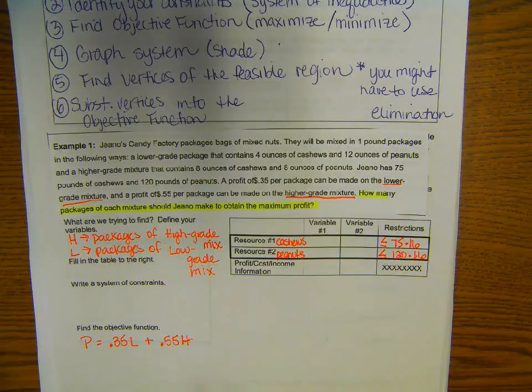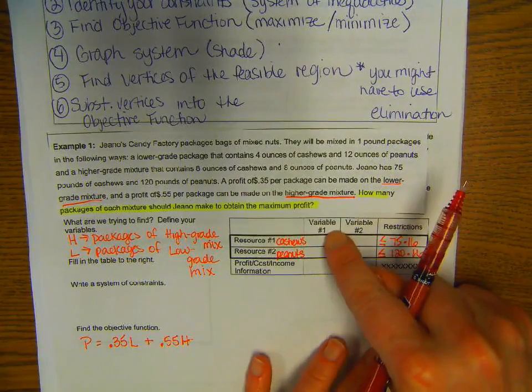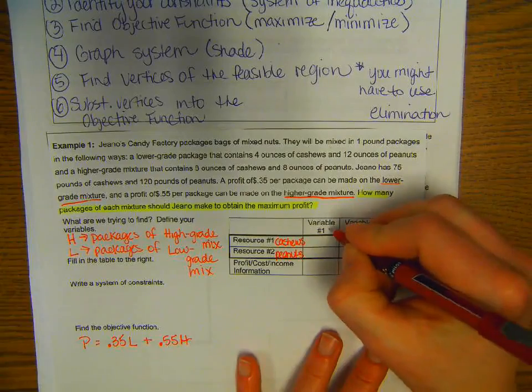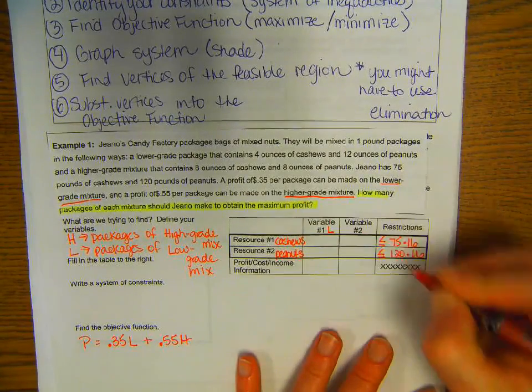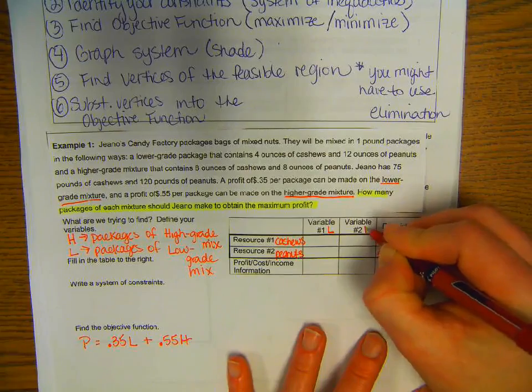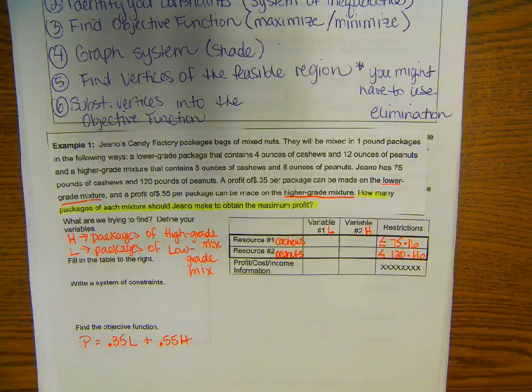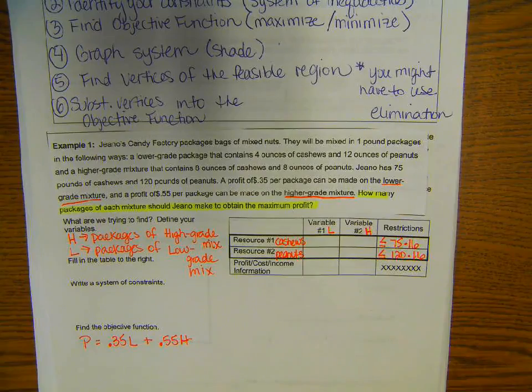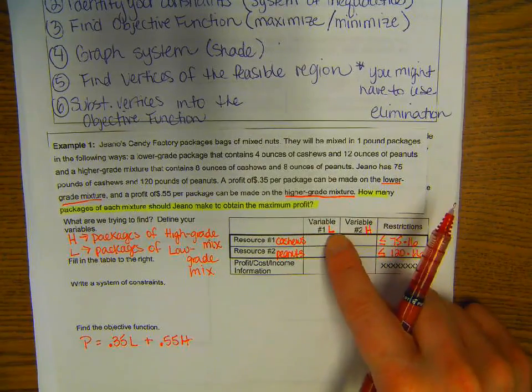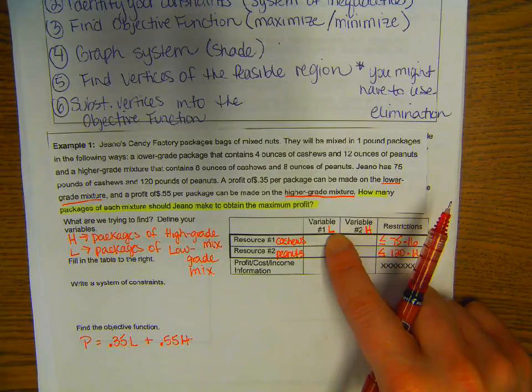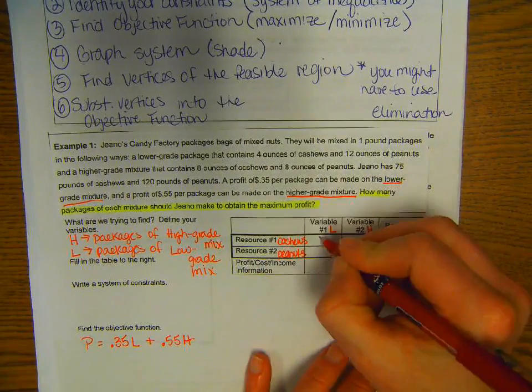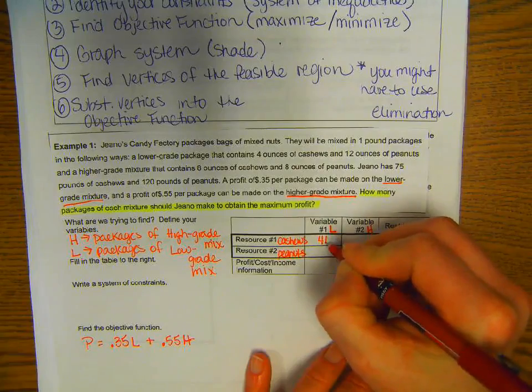Okay. All right, would you put by variable 1 an L, and by variable 2 an H. Would you find in the problem, in the low grade mixture, how many ounces of cashews are there? 4. So in the cashews, I'm going to write 4 for the low grade.